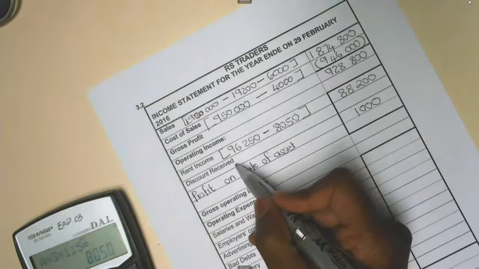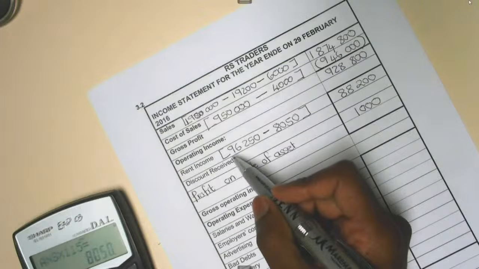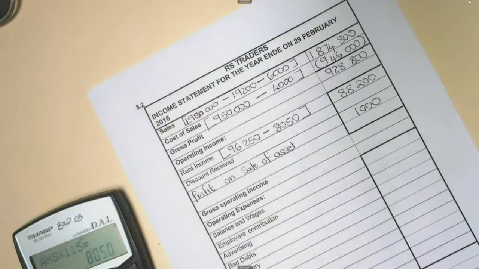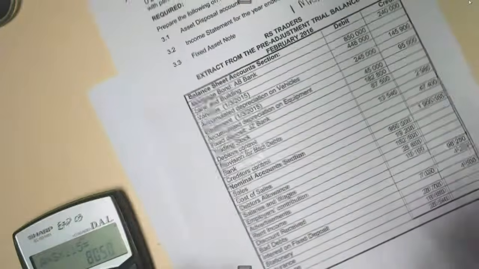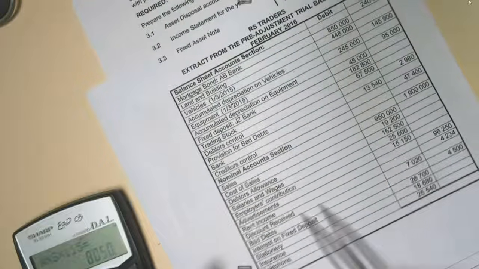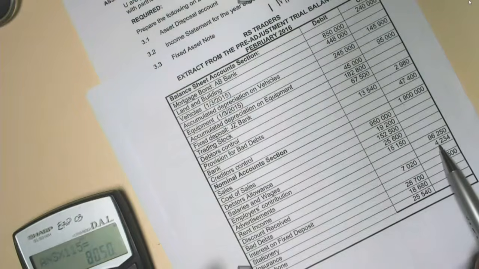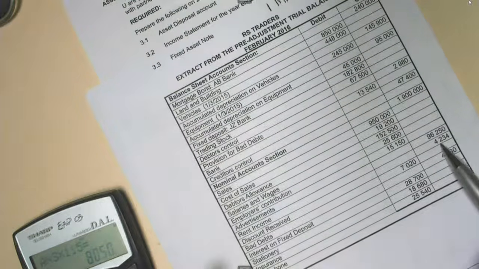Then the next one is your discount received. Now the discount received, when we look into our pre-adjustment trial balance, is given there as 4,234.